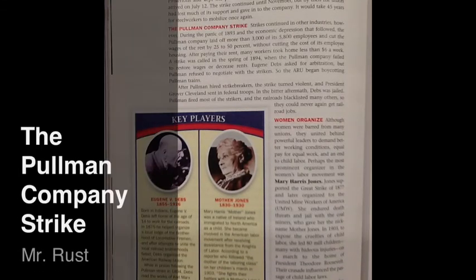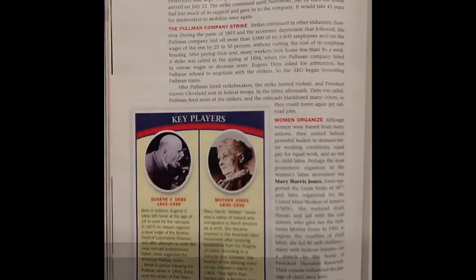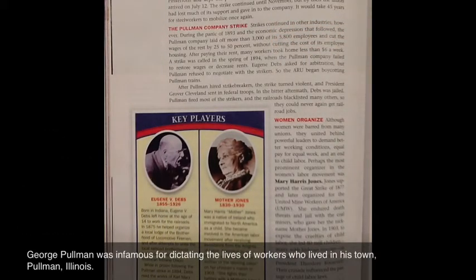The Pullman Company's strike is detailed here. The Pullman Company, as you'll remember, was famous for building railroad cars, and Pullman himself had built his own town in Illinois to house his workers, basically controlling every aspect of their life.